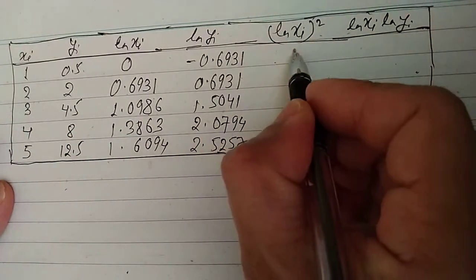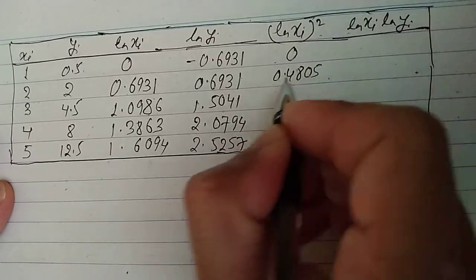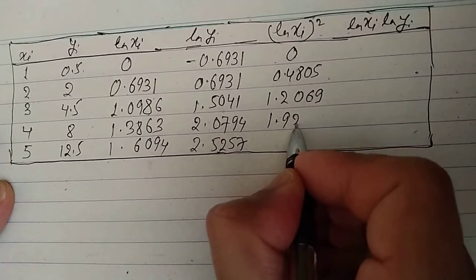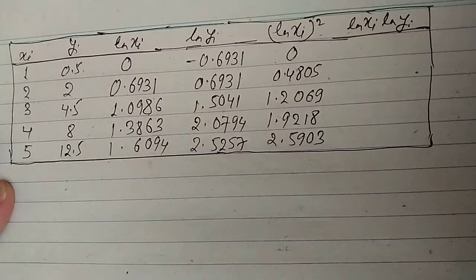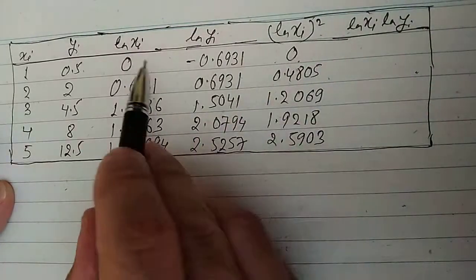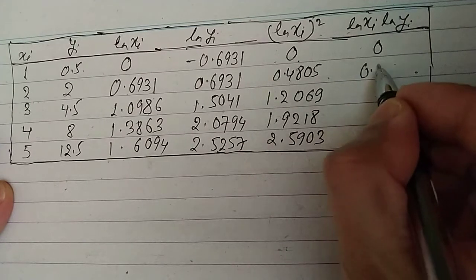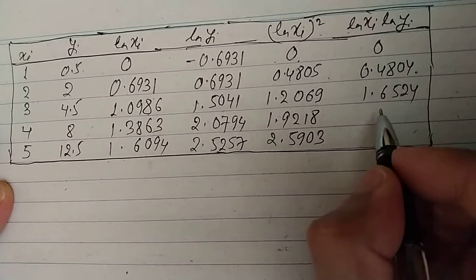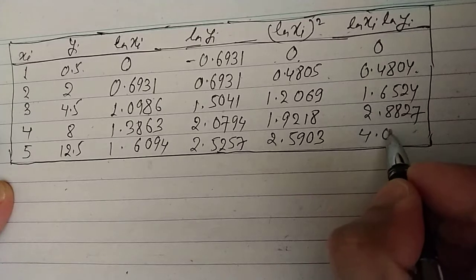So log xi को square निकालौं 0. That will be 0.4805, 1.2069, 1.9218, 2.5903. So product of this and this, ln xi, ln yi, so that will be 0. That will be 0.4804, 1.6524, 2.8827, 4.0649.